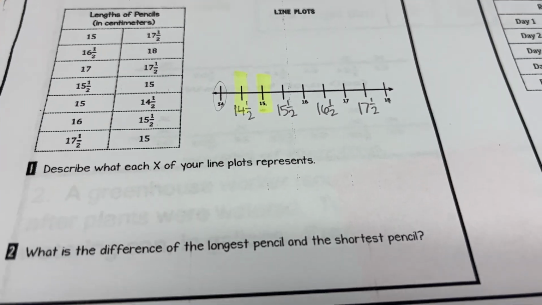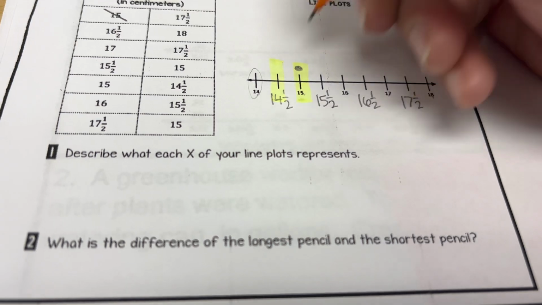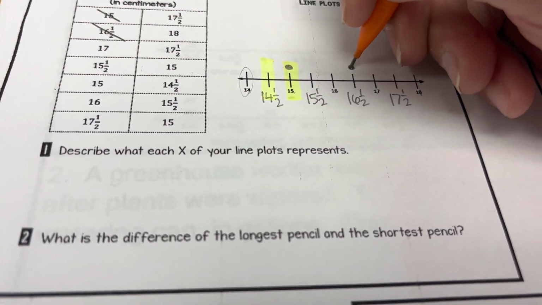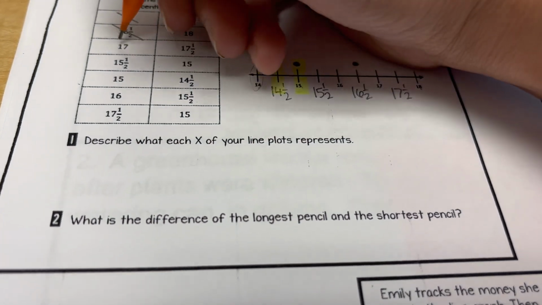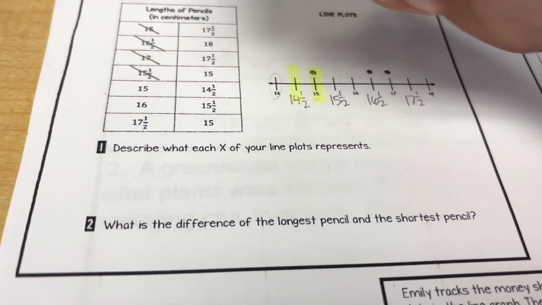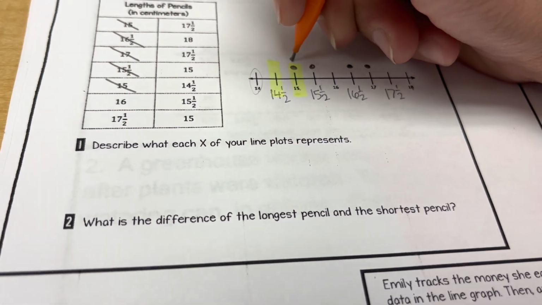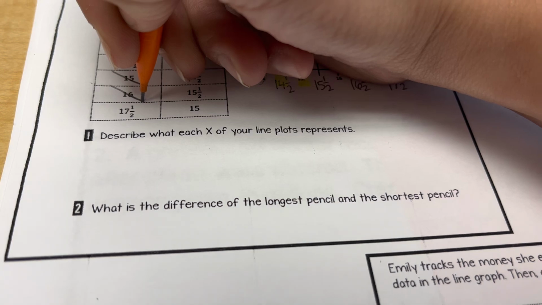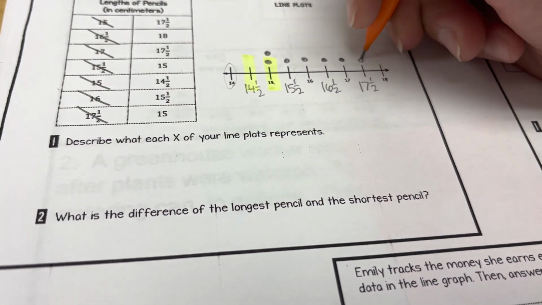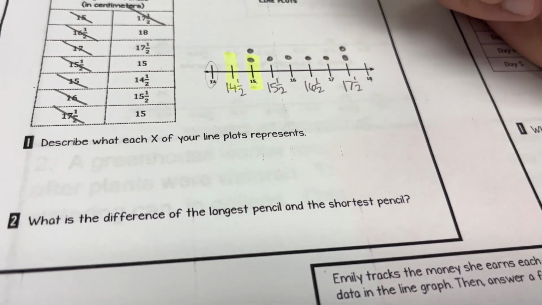I want you to see it more than one way. They have 15. I'm going to put a dot at 15. That's one of the pencils. They have 16 and a half. I'm going to put a dot at 16 and a half. That's another pencil. They have 17. I'm going to put a dot at 17. They have 15 and a half. I'm going to put a dot at 15 and a half. I have 15 again. I'm going to put a dot at 15. 16, I'm going to put a dot at 16. 17 and a half, I'm going to put a dot there. 17 and a half again, I'm going to put another dot there.